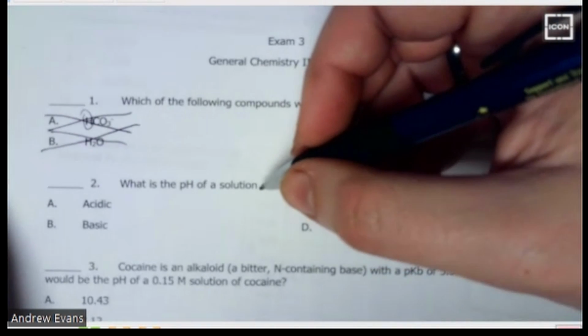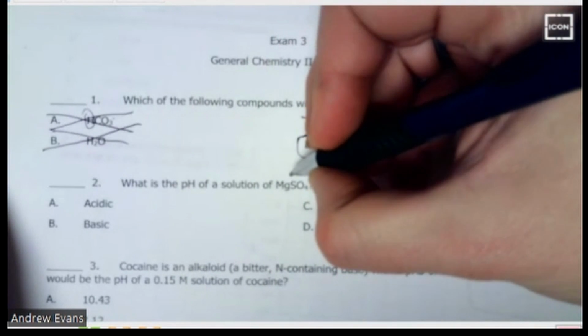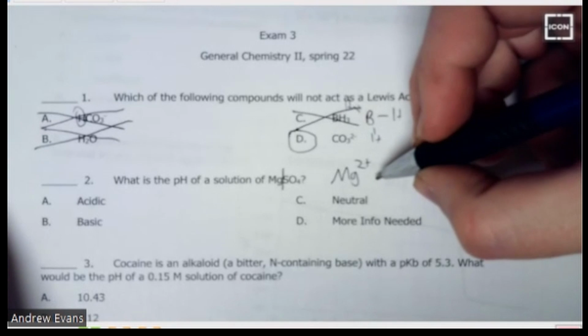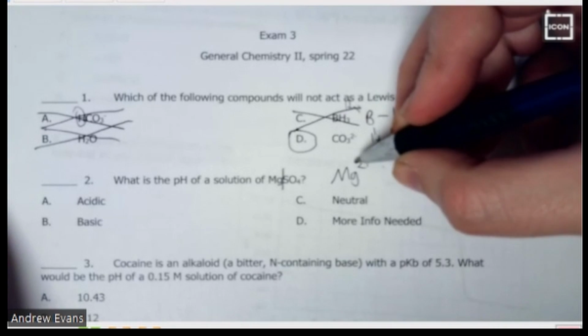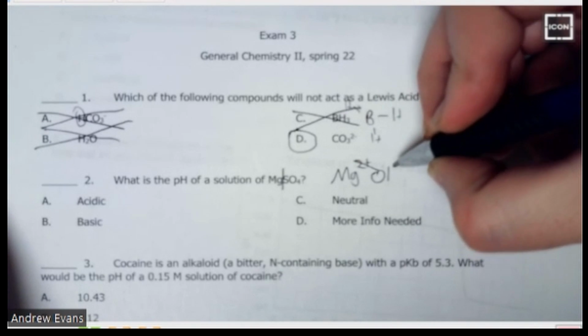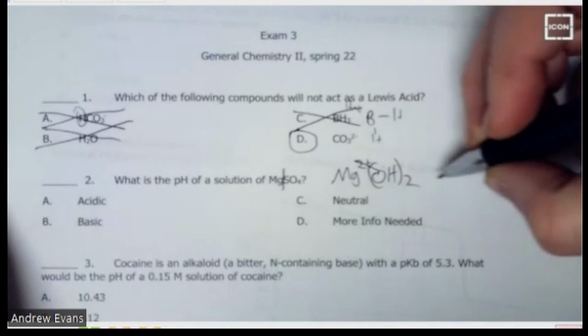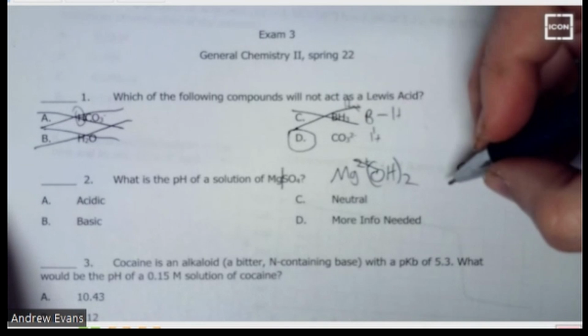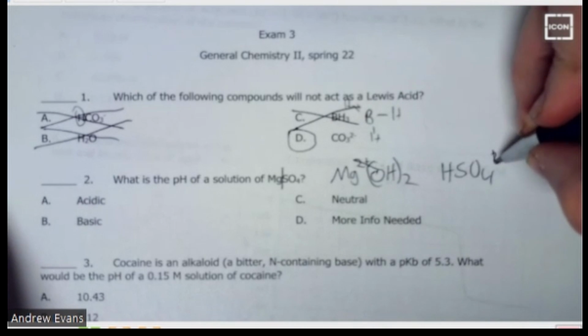Now, determining the pH of a solution. I'm glad I didn't give you more of these, but you split it in half. Mg2+, you add hydroxide and it's neutral, so Mg2+ goes to Mg(OH)2. And sulfate, SO4 2-, you add 1 proton.